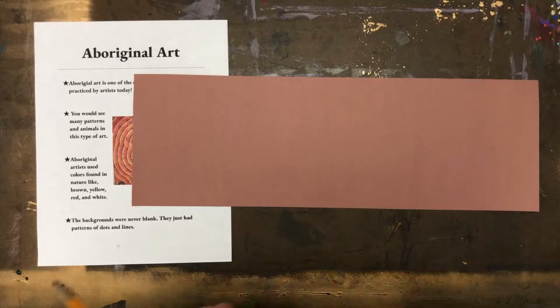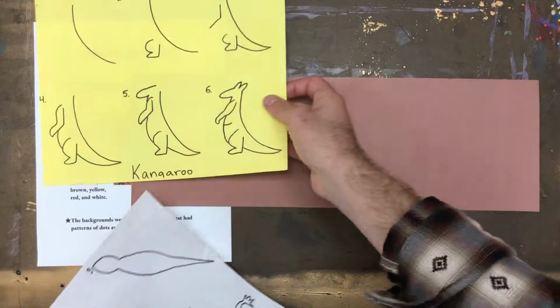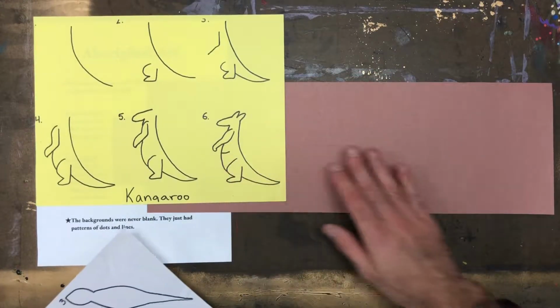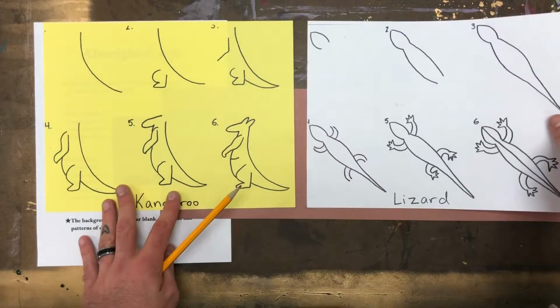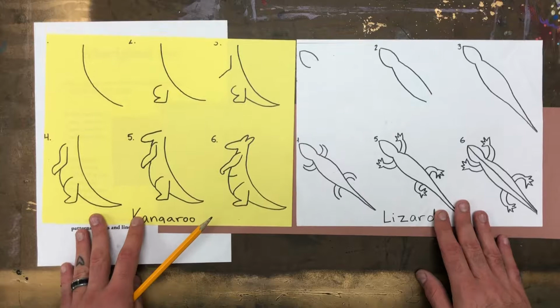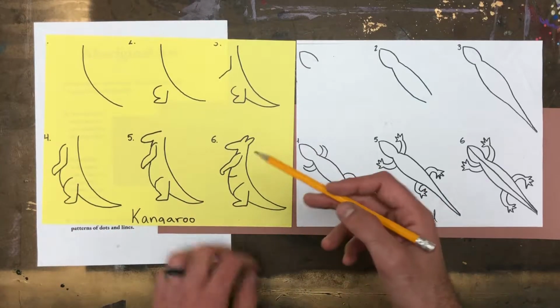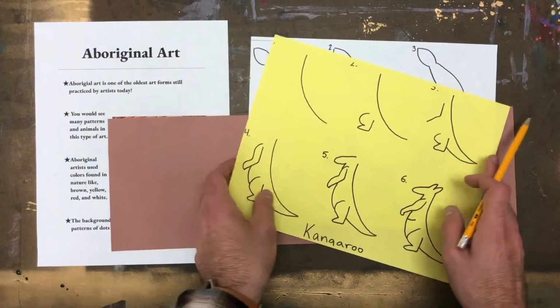The challenge for you is to think of a couple animals that you could draw. In this video, I'll show you how to draw some animals from the outback, like a kangaroo. Or maybe, if that doesn't interest you, you could try a lizard too. I'll show you both of these in this video in just a couple seconds here.